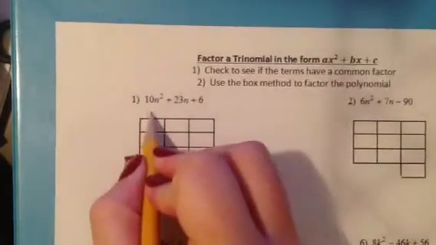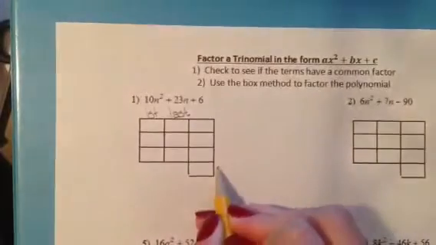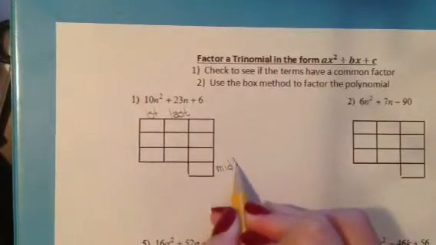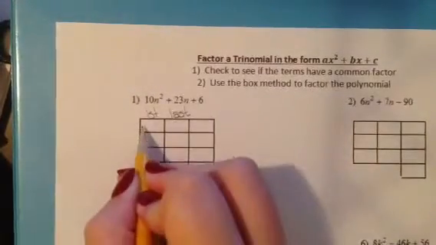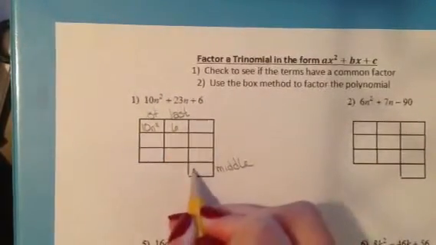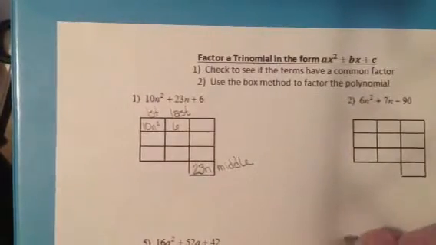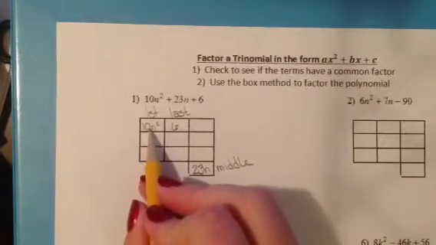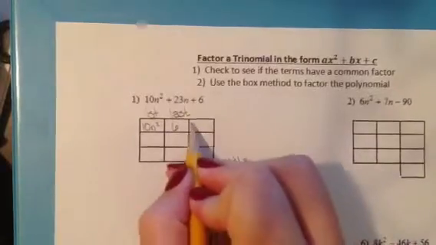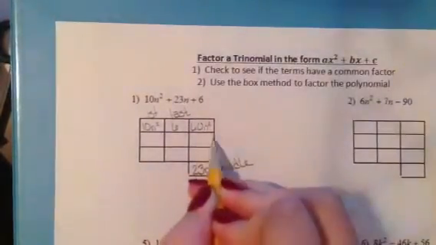So I've got my first, my last, and then my middle. Let's fill in that information that we know. So I've got 10n squared, 6, and then 23n. So if I multiply across the top row, I've got 10n squared times 6, which is 60n squared. Now, I need my two numbers here.